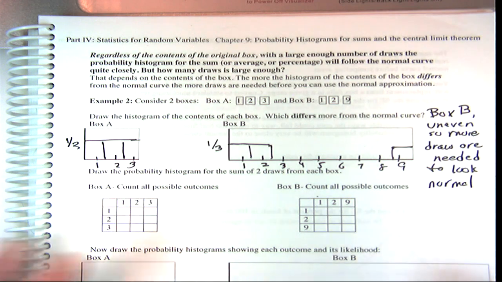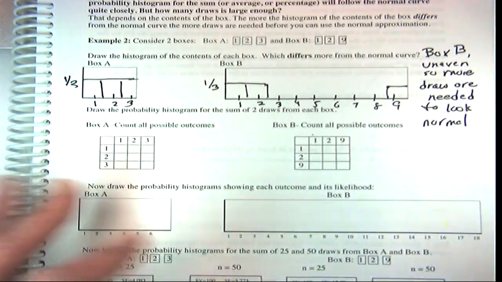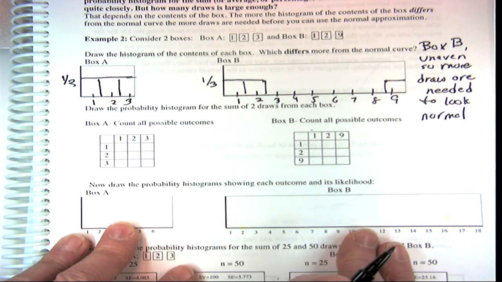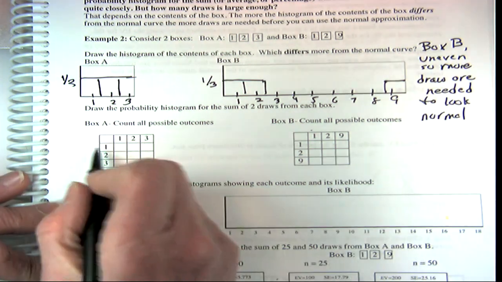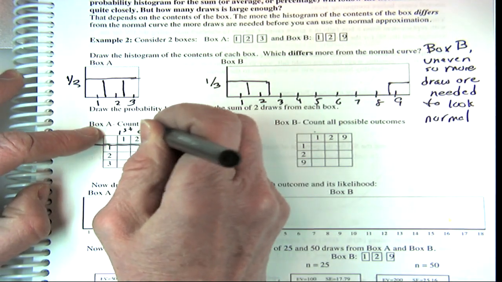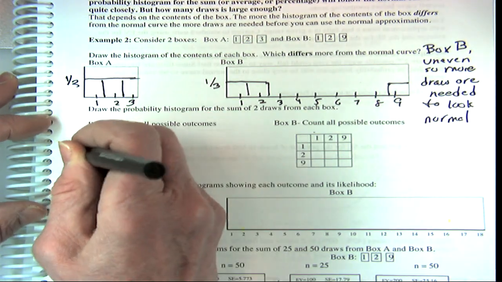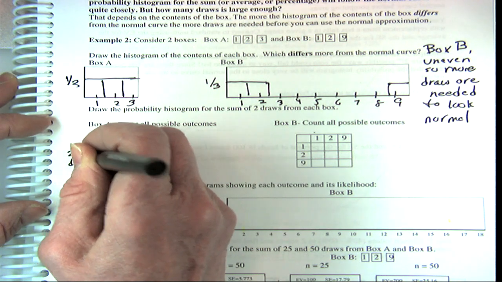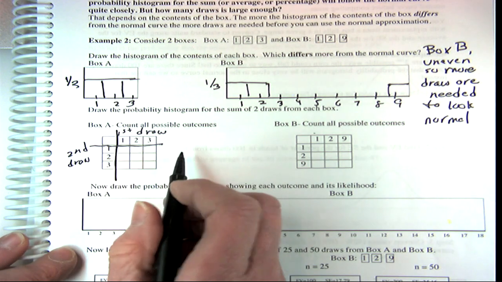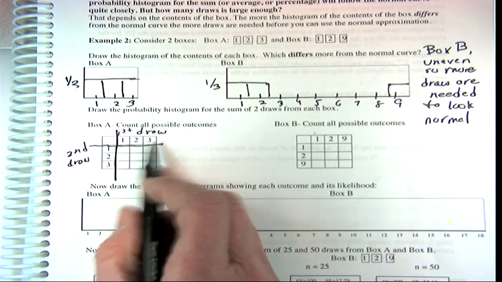Does that make sense to everybody? So why don't we just do it for these 2? So if you did it here, this is your first draw, like we said before, and this is your second draw. And we can add them up.